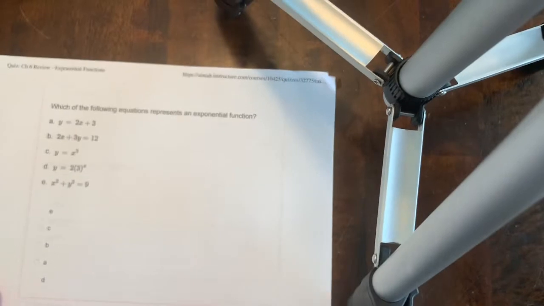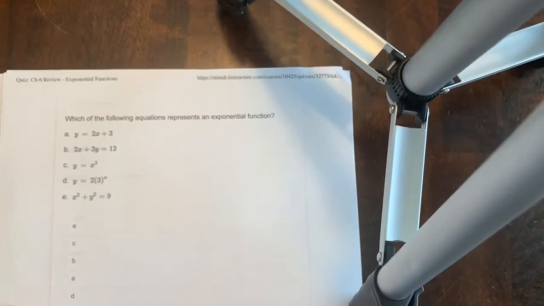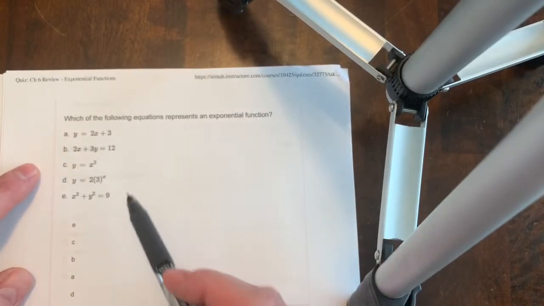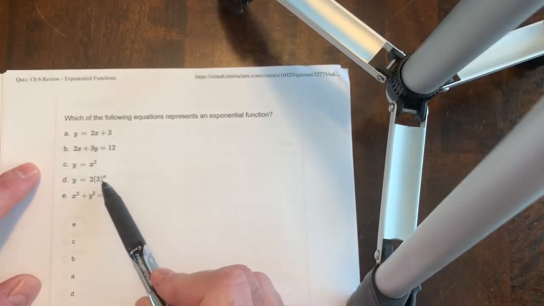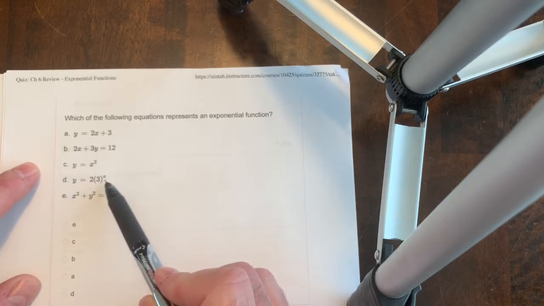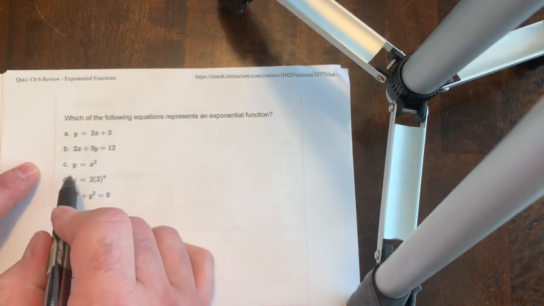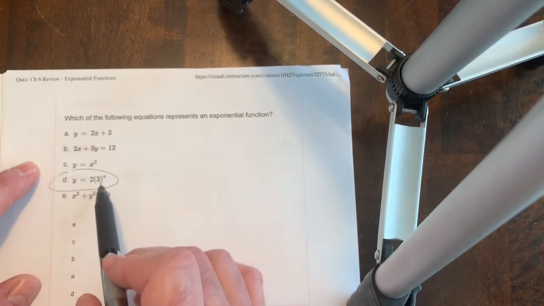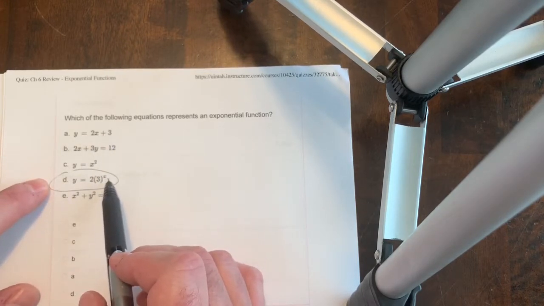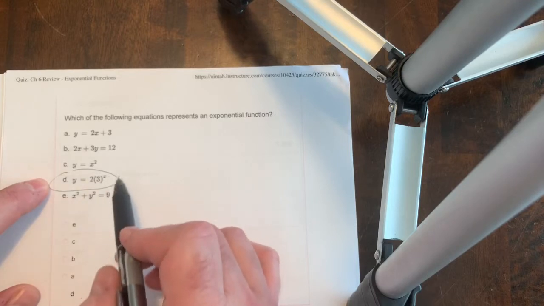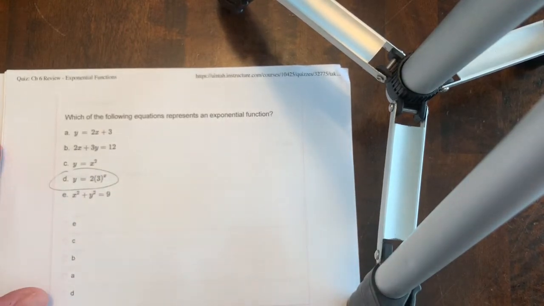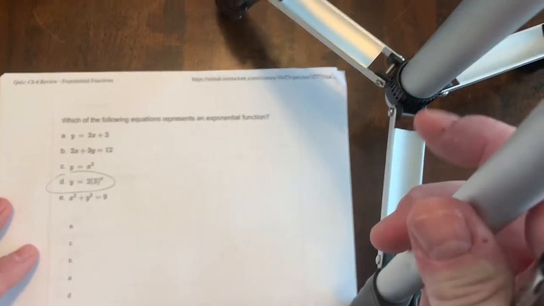Problem number 2 says, which of the following equations represent an exponential function? As we talk exponential, we just want to look for an exponent that has an x with it. See letter D right here? That's the only one that has an x for an exponent. That is the format for exponential functions. So the rest of those don't even matter. That's what we're looking for. X is an exponent. All right.